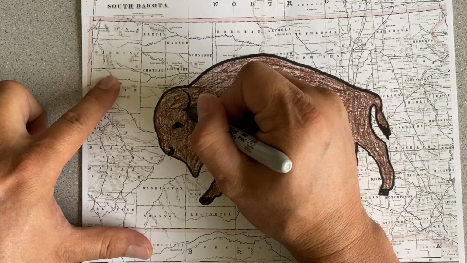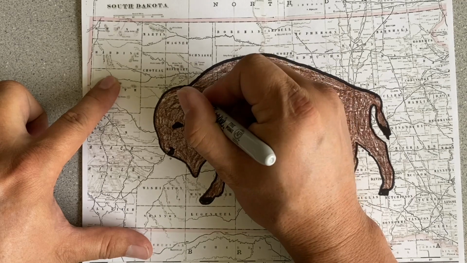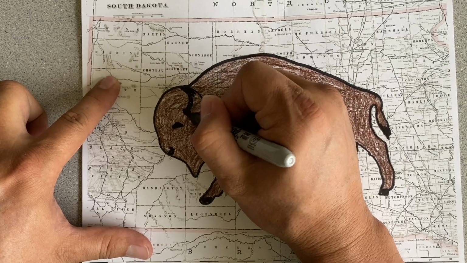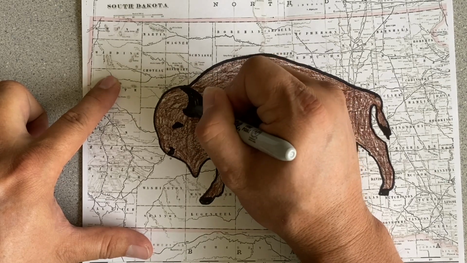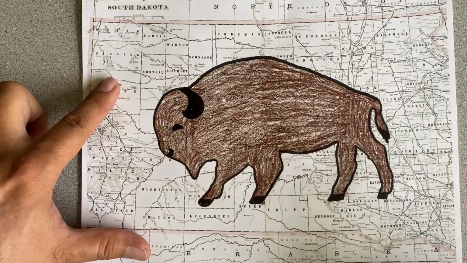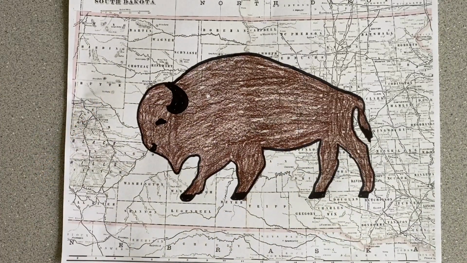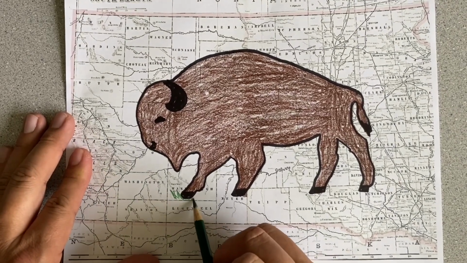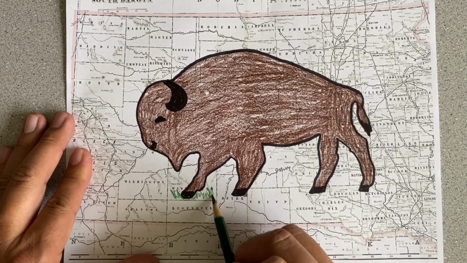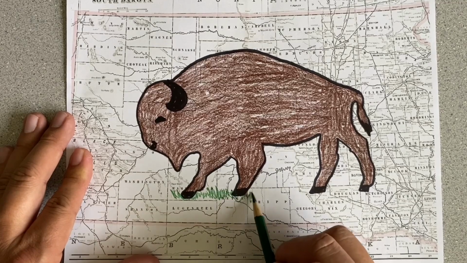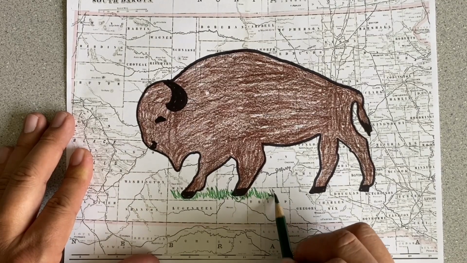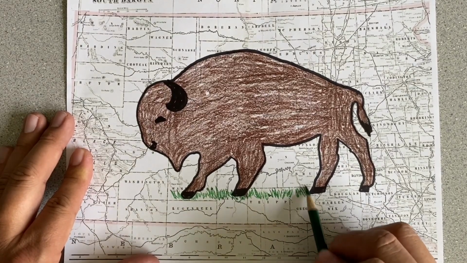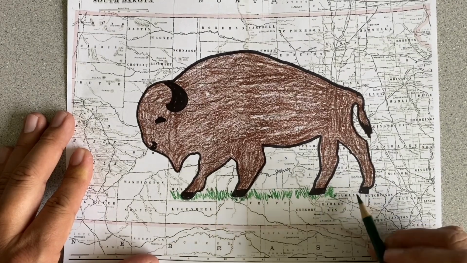So we added the outline, and really there's only 3 or 4 elements that we add. We do the horn, the eye, the hoof, and I kind of sort of did a nostril, and it's not perfect, but I'm definitely okay with it. I think it looks like a buffalo. I usually take green and just do the impression of a surface. So I'll just add a little grass to show that he's standing.